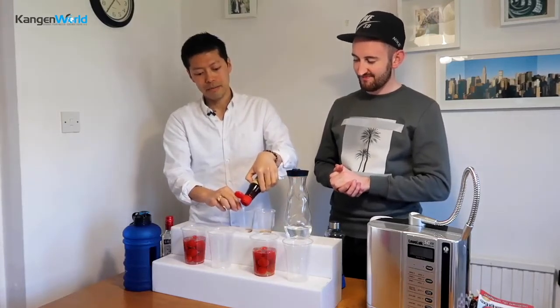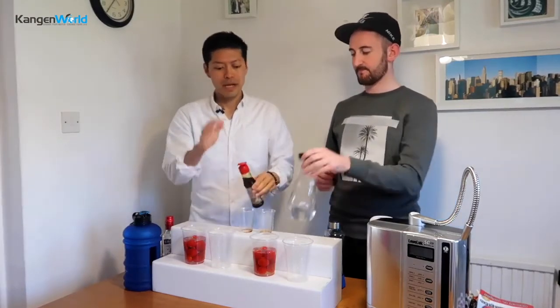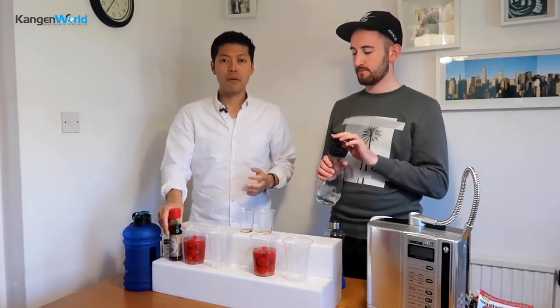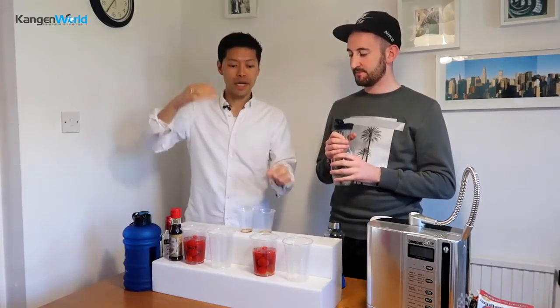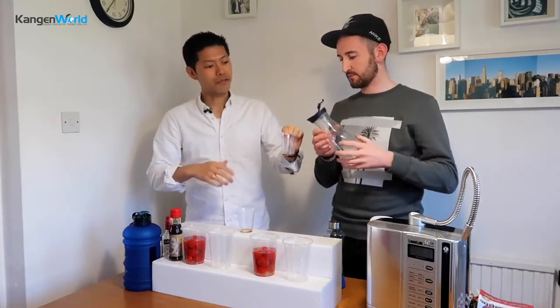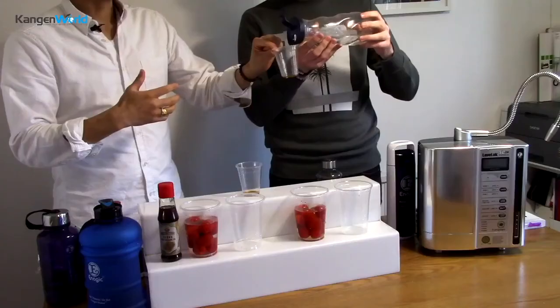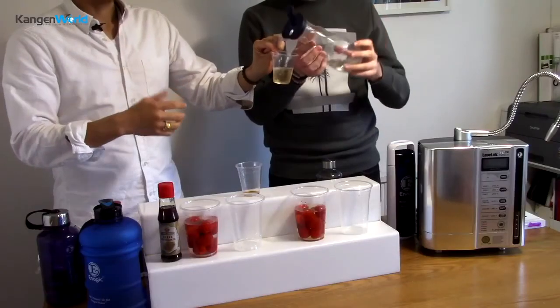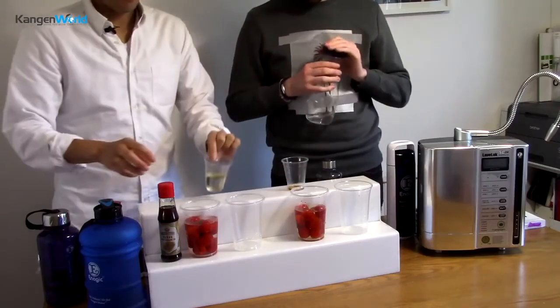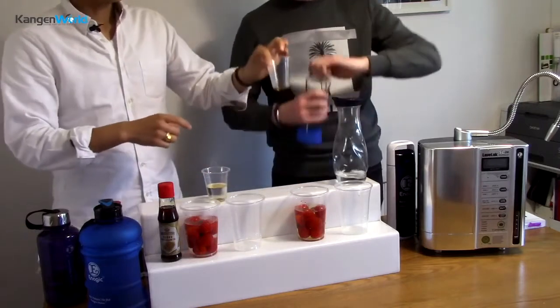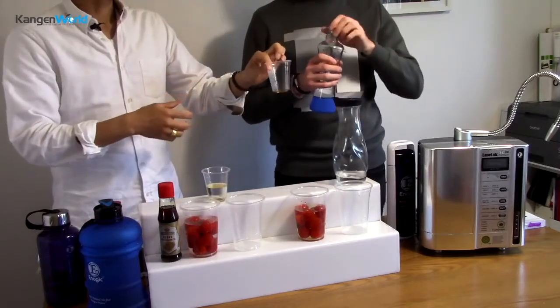Now, basic science, ladies and gentlemen. What happens when oil and water come together? They do not mix. Oil always separates. It always floats to the top, correct? We'll do the same here with the other cup. Now this is the strong Kangen. Keep watching.